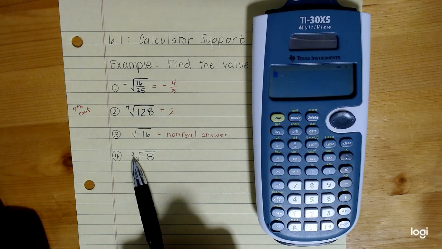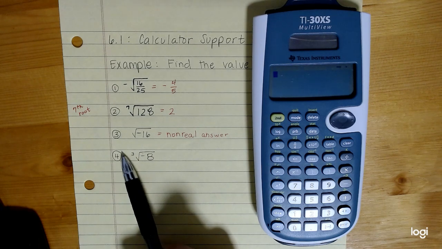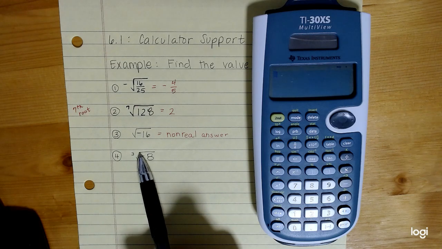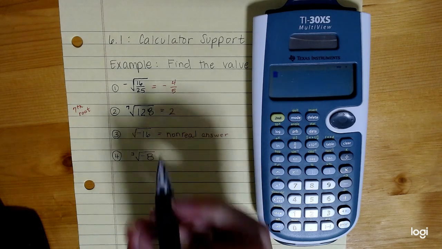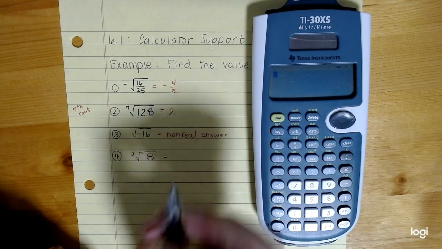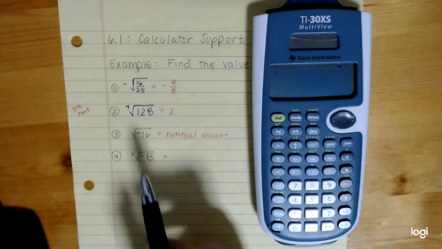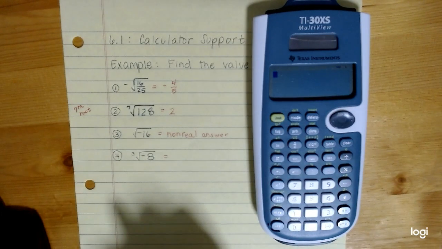So in this case, it's getting multiplied 3 times to get to this -8. And if that was a 5, it would be multiplied 5 times. And if it was 7, it would be multiplied 7 times, and so on and so forth. So our odd roots can have a value for negative numbers.